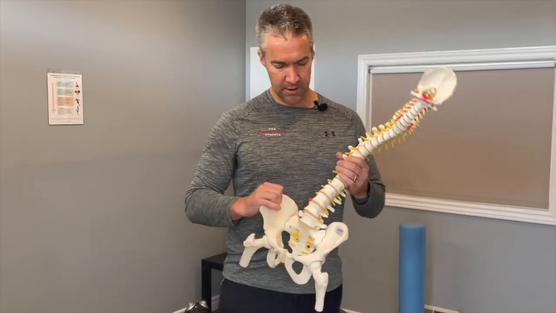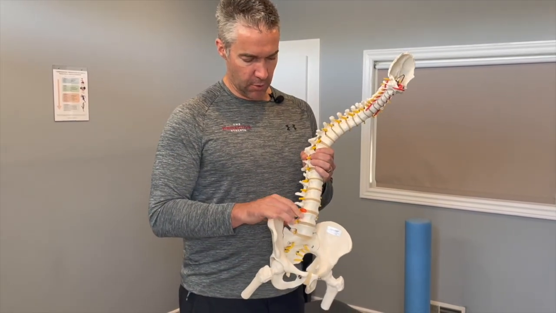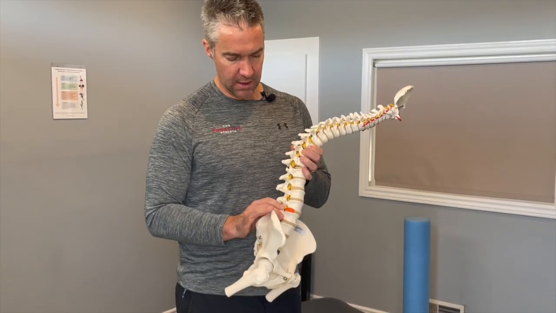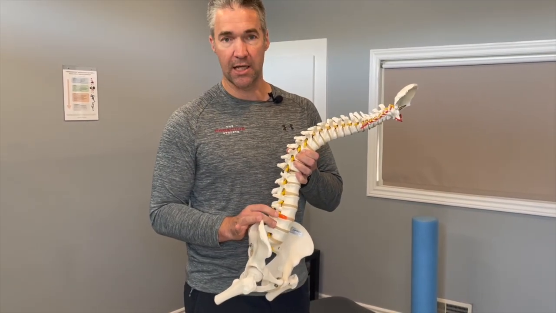So what is a lumbar disc? Each one of these guys are vertebral bodies. In between, you've got a disc. You can see when it bulges out to the side, it can make contact with a nerve root, and that's often what causes sciatica, or pain down an individual's leg.